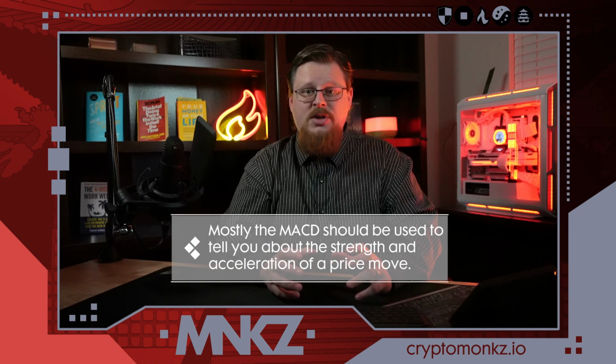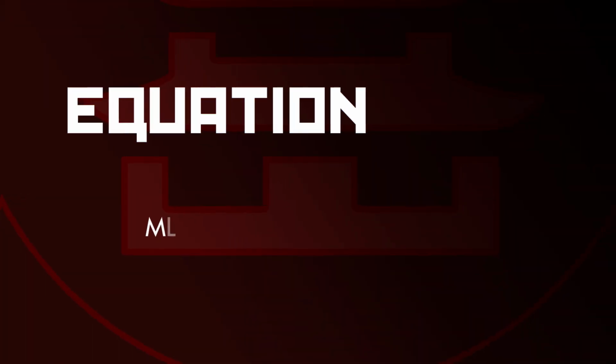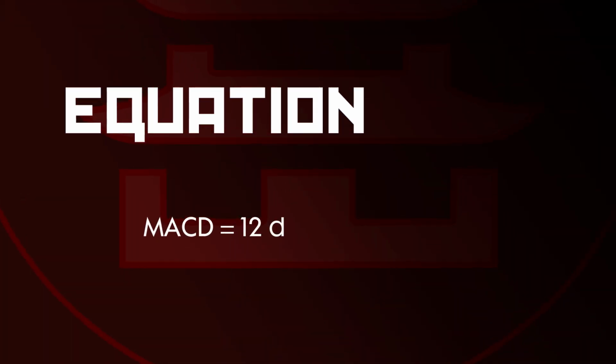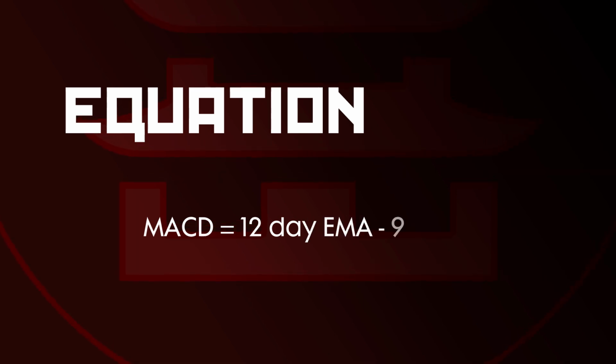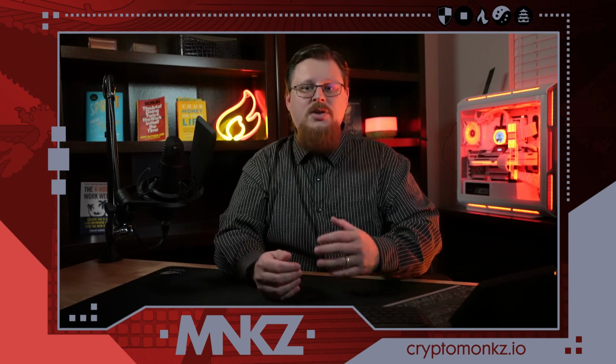Mostly, the MACD should be used to tell you about the strength and acceleration of a price move, but it can also provide other details like the direction of the trend itself. For those interested in the math, the daily MACD line is created by taking the difference between the 12 daily EMA and the 26 daily EMA. As a lagging indicator, it may take a couple of days to respond to trend changes, but using the MACD along with your support and resistance and other trend lines can really improve the effectiveness of your calls by sussing out the direction and degree of acceleration of a trend.